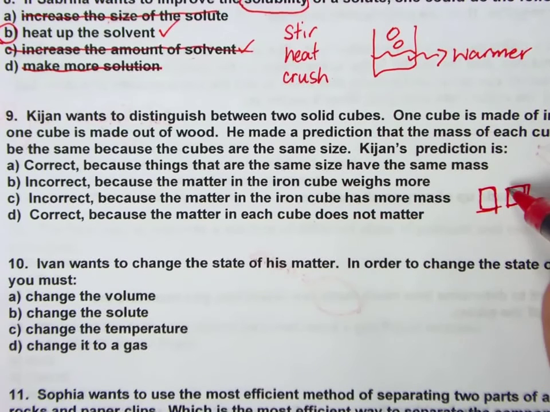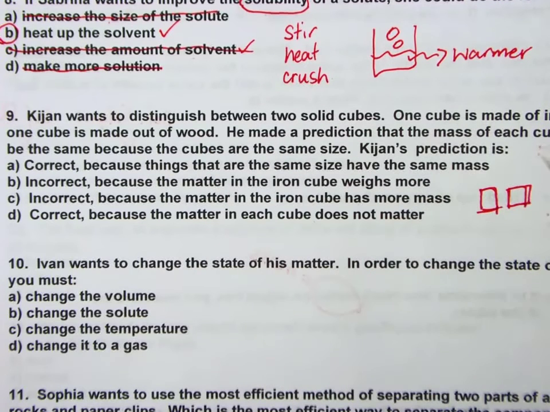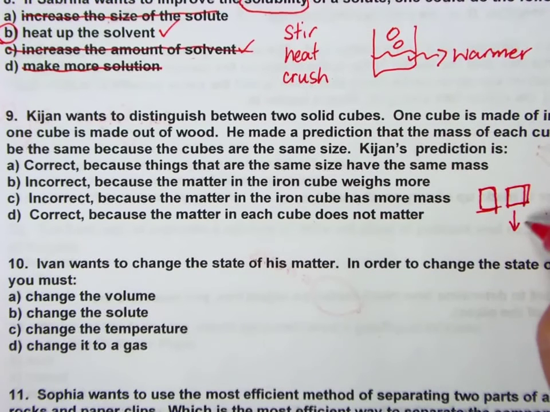They take up the same amount of space, so they have the same volume. But if 1 cube is made out of iron and 1 cube is made out of wood, the iron cube is going to be heavier or have more mass. Okay? So the wood cube would be much lighter.